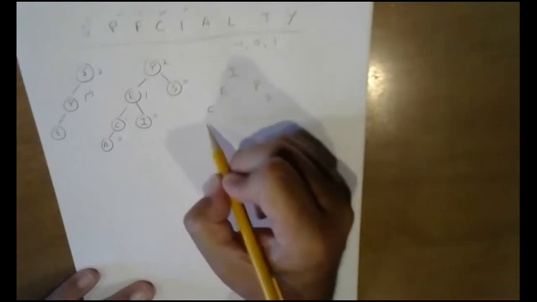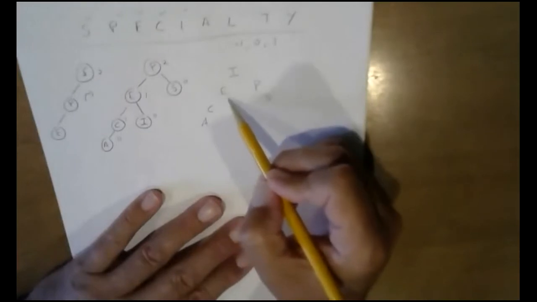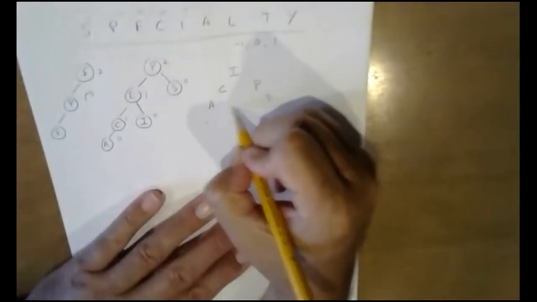Okay. And then we have A. What's the balance factor for E? Oh yeah, it's still 2. Well, could we rotate the C in there? Yeah, if you did it and you got the C up and the E down, so that it would be C, A, E, then we would be good.